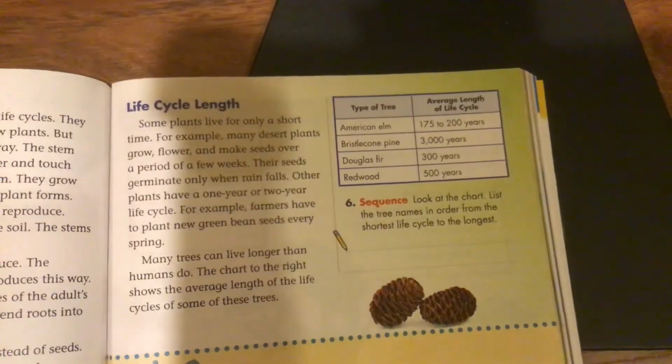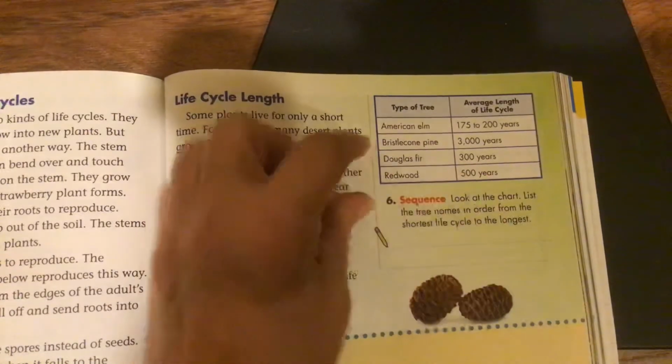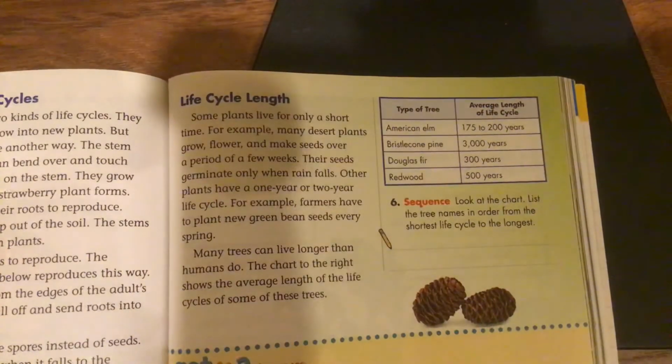Feel free to listen to this as many times as you need to before going on to your quiz. But again, whenever you open up your quiz, if I have, for example, a question about the chart, this exact chart is going to be listed right there. But I just wanted you to hear the information before you had to take a quiz over it.